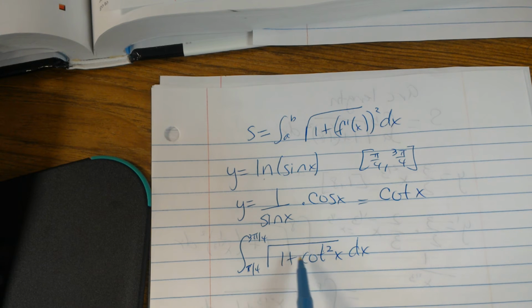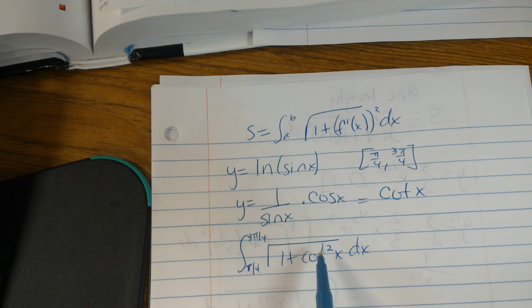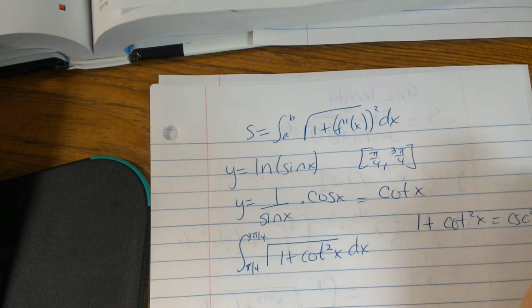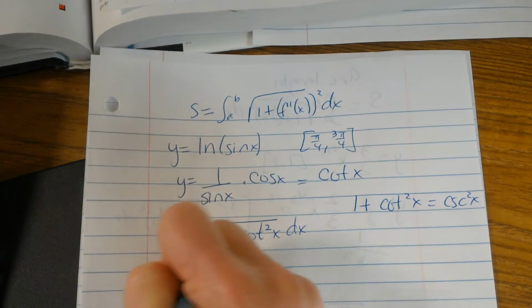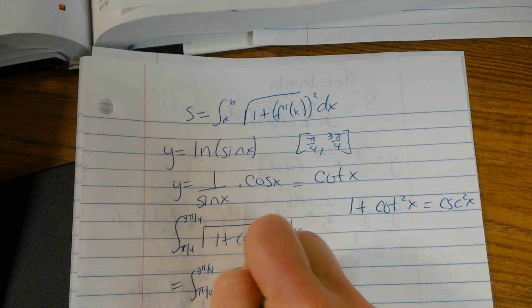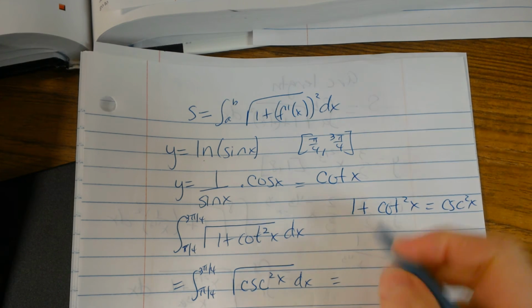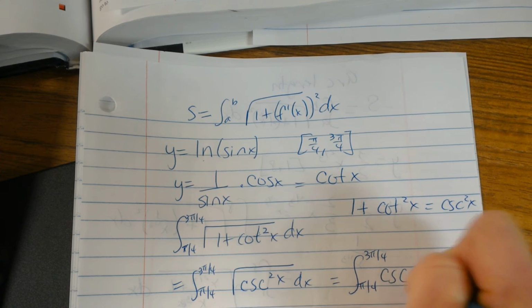So I don't really like this because if I let u equal this, I don't have anything out here to be my du because I know my derivative would involve trig functions. But if I remember some of my trig identities, 1 plus cotangent squared is the same thing as cosecant squared. So let's try to do that. So I've got this from pi over 4 to 3 pi over 4, the square root of cosecant squared x dx. So that's going to be nice because those can cancel. So it's going to give me the integral from pi over 4 to 3 pi over 4 of cosecant of x dx.